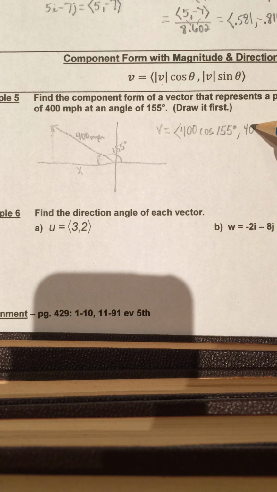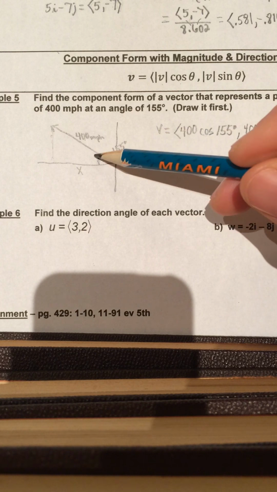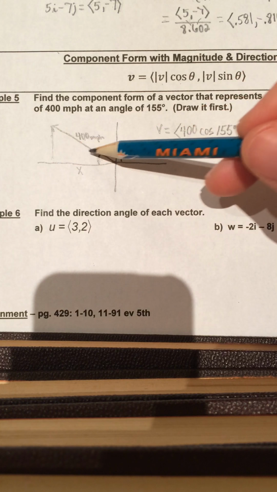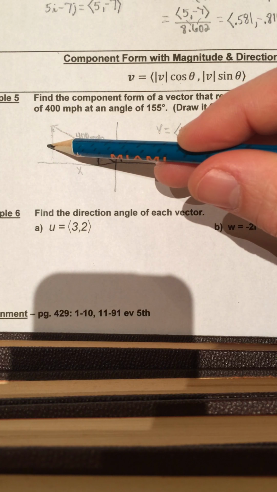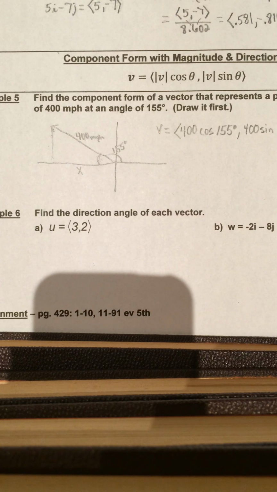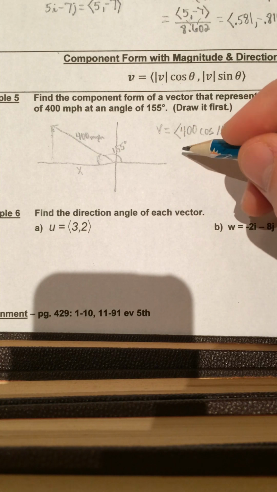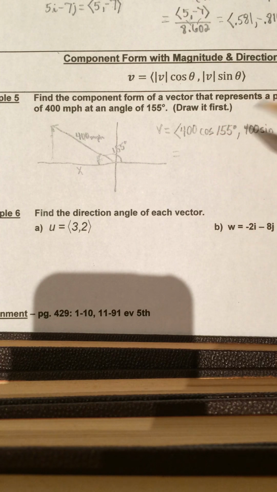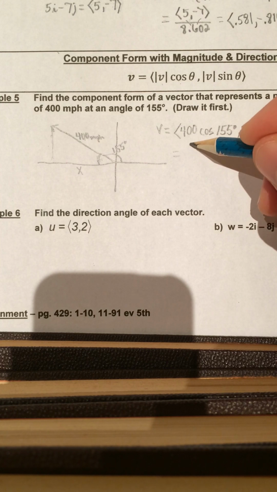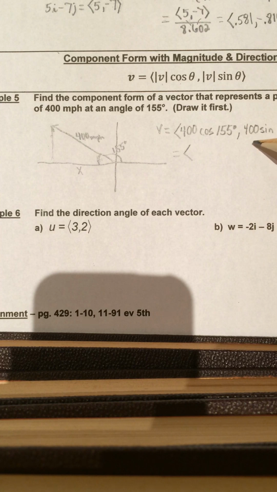My magnitude is still 400, but to get the y-coordinate, I'm going to use sine of 155. And again, that fits our picture because if we were solving for this side over here, we would use sine because it's opposite over hypotenuse. We would use sine to solve for that. All right, and then it's just a matter of hitting buttons on your calculator, making sure you're in degree mode, and getting your x and y coordinate.